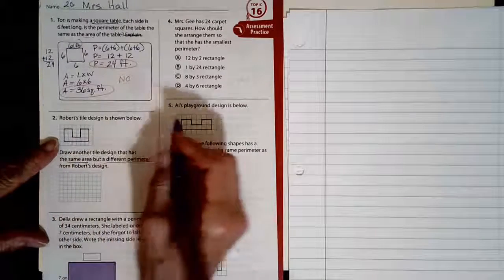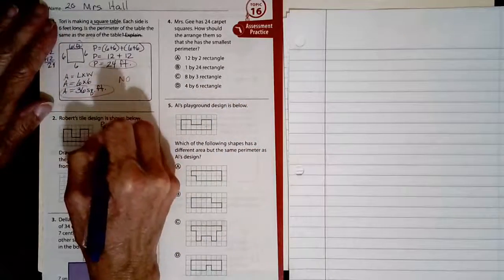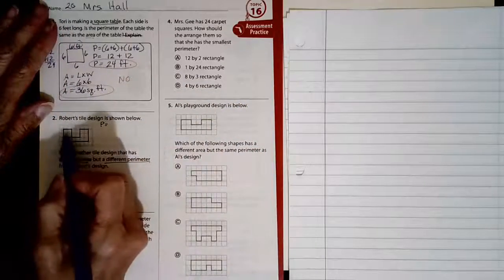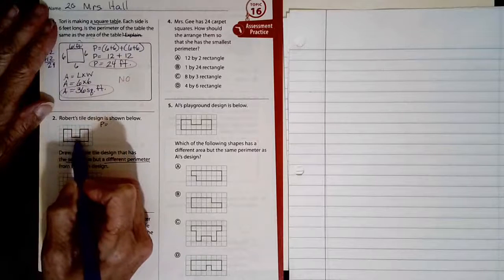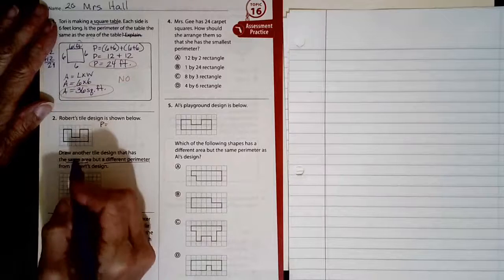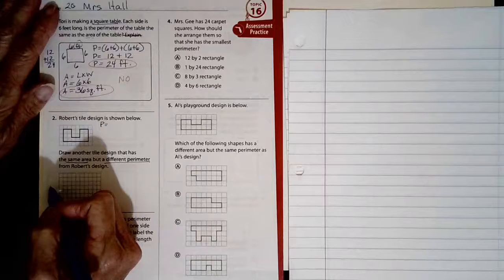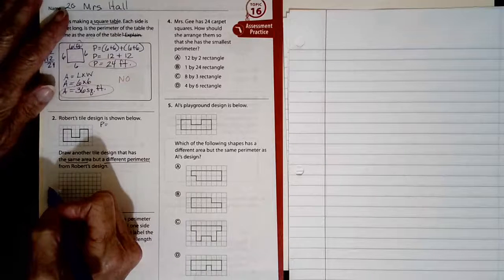All right, so we're going to start with our perimeter. So remember, my perimeter is simply adding all of my lengths. So this one's not a regular little rectangle that we can just neatly go around. It's an irregular shape. So let's look at the lengths of each part.